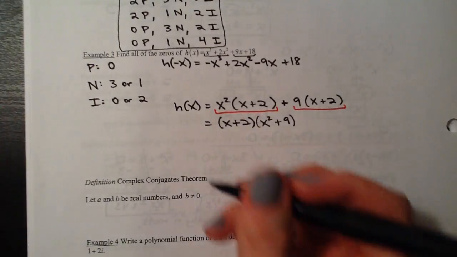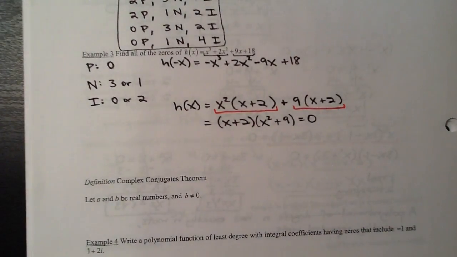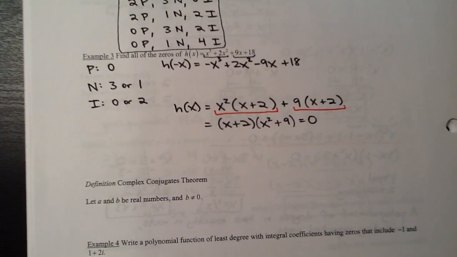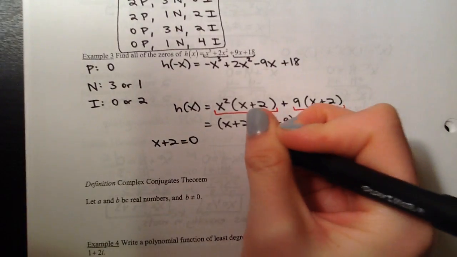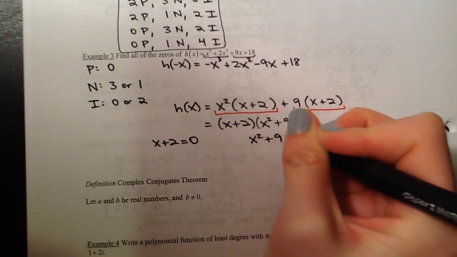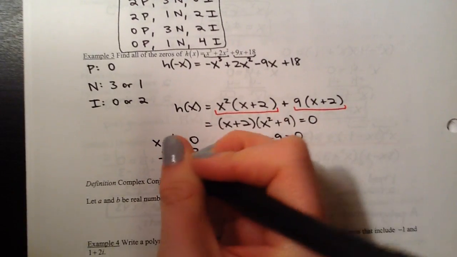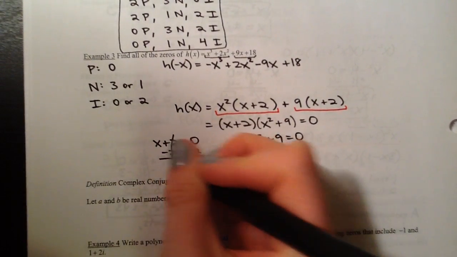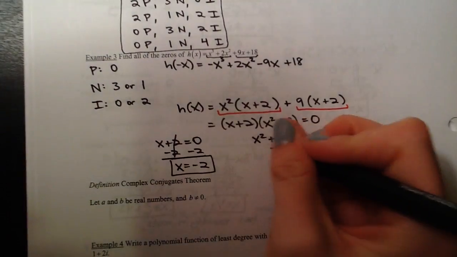Okay, so I take those and I am going to set them equal to 0, because when I'm looking for the zeros, that means I want to know when the equation would equal 0. So I take the x plus 2 and I set it equal to 0. And I take the x squared plus 9 and I set it equal to 0. So here if I just subtract 2 from both sides, I get x equals negative 2. So there is one negative real root. Let's solve here.